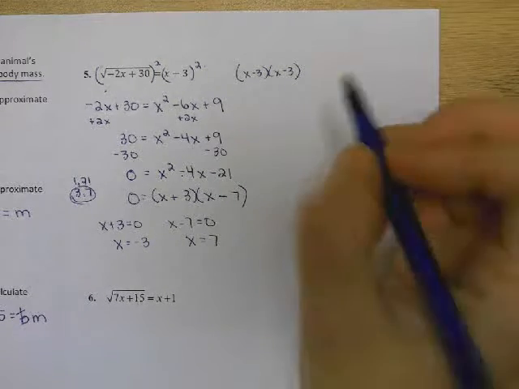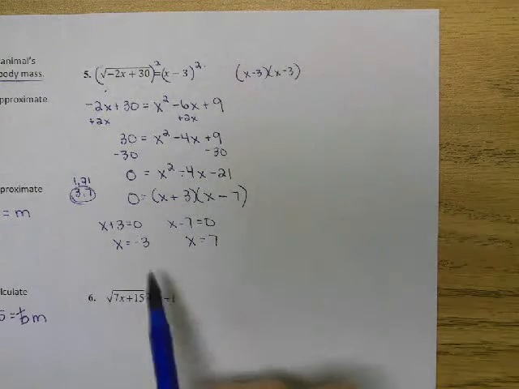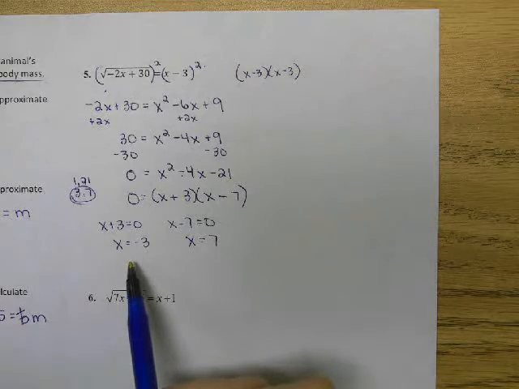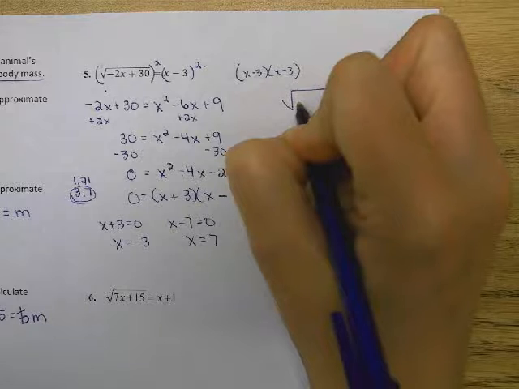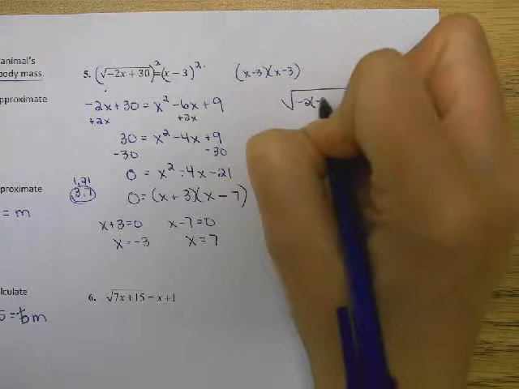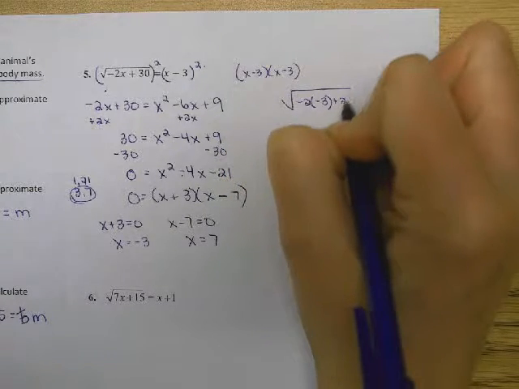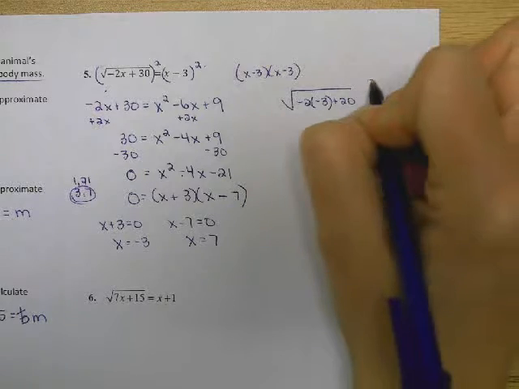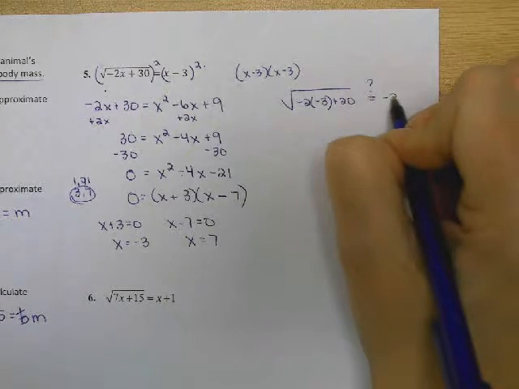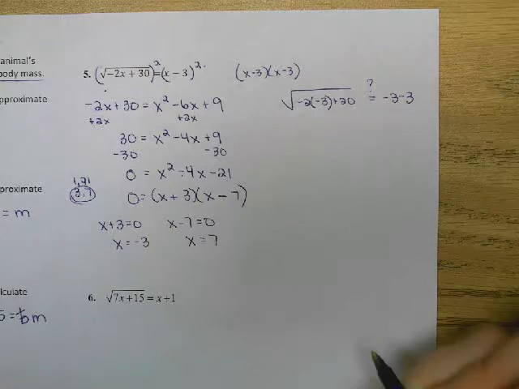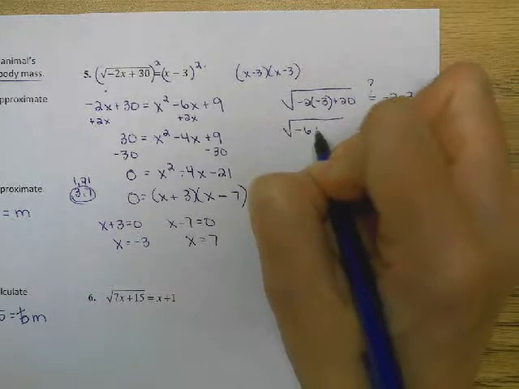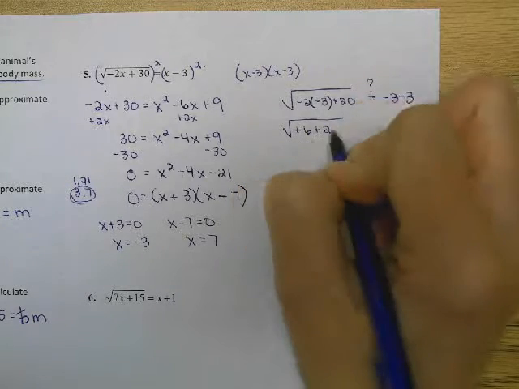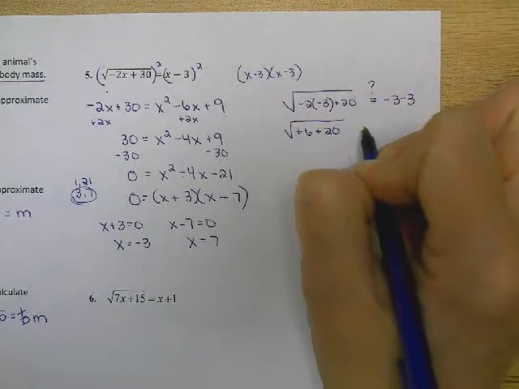Now, we have to go back and check these to make sure they work. Start with your negative because it's probably the one that's not going to work. So I'm going to go back to my original equation. So negative 2 times negative 3 plus 30. Is that equal to negative 3 minus 3? So over here, I'm going to get positive 6 plus 30.